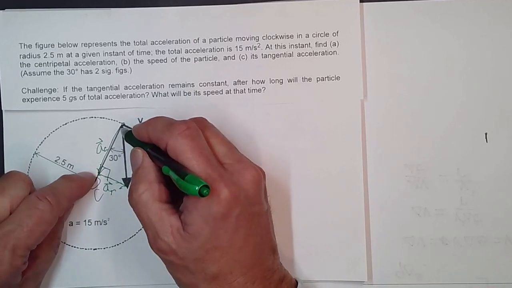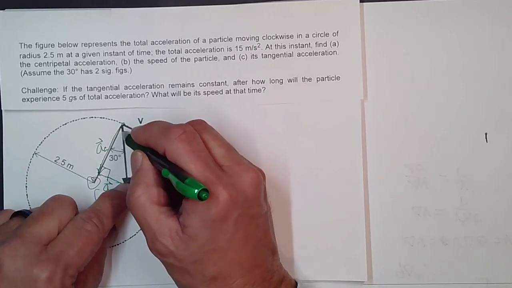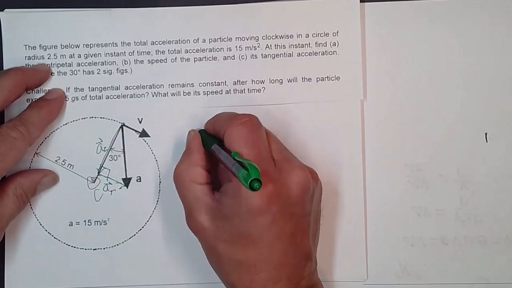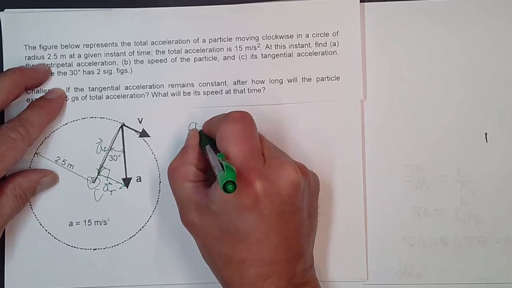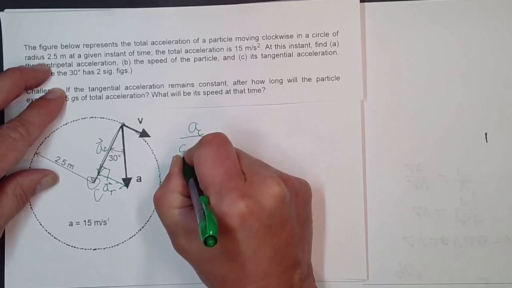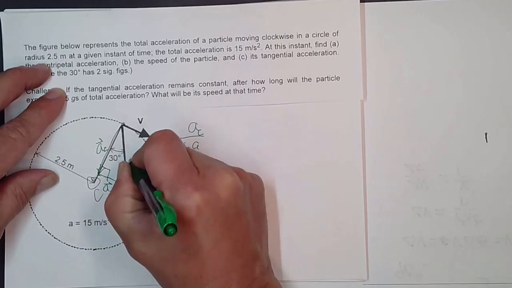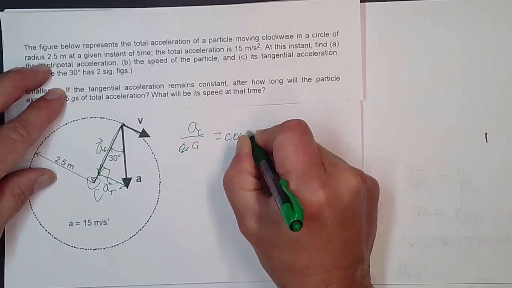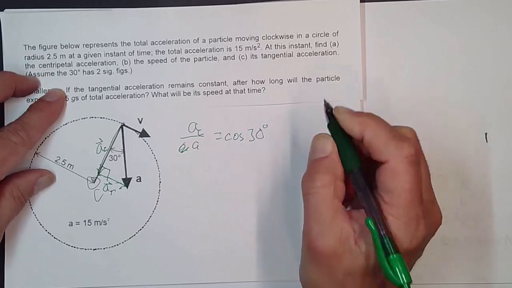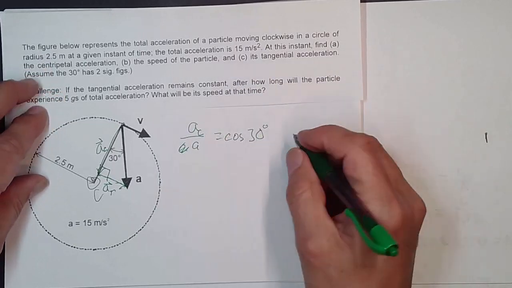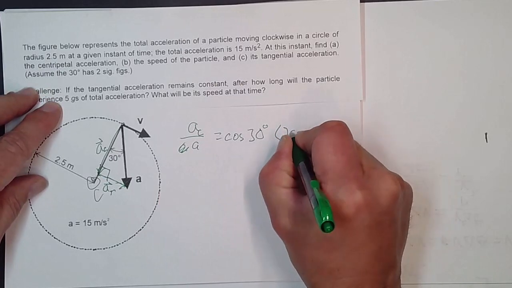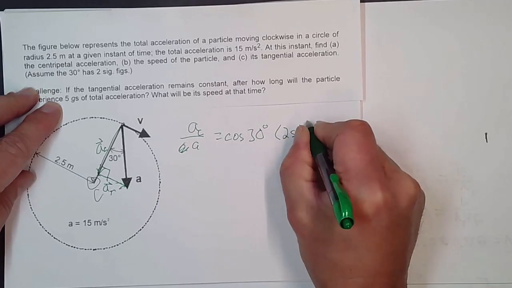Side adjacent divided by the hypotenuse is the cosine of theta, so a sub c over a, hypotenuse is just a, is going to equal the cosine of 30 degrees, and they say somewhere here that we've got 2 sig figs, so I'm just going to make a note here, 2SF.